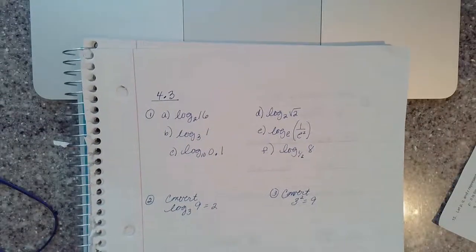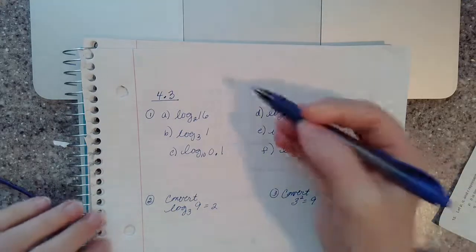Okay, I want to talk to you about section 4.3, some of the sample homework problems. We're talking about how to convert between log form and exponential form. That's one of the main themes of this section. So we want to be able to think about the two forms.